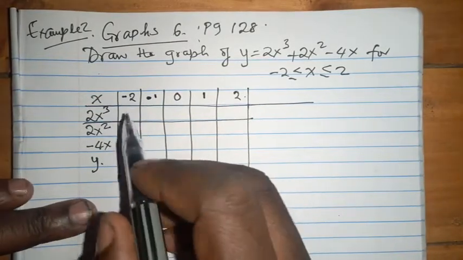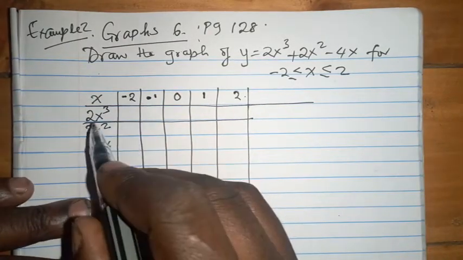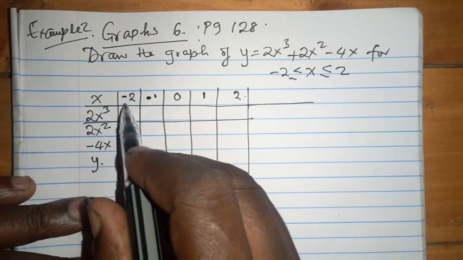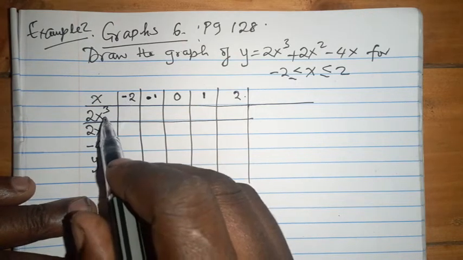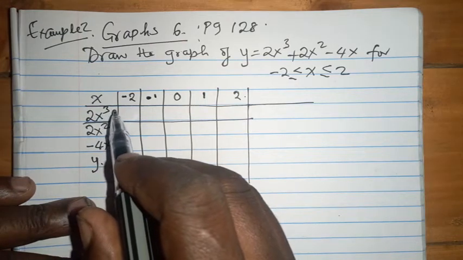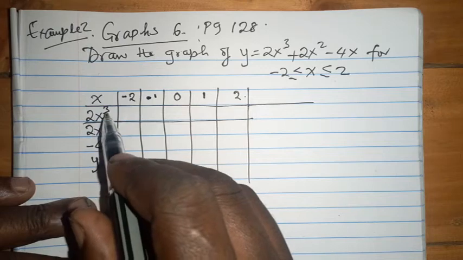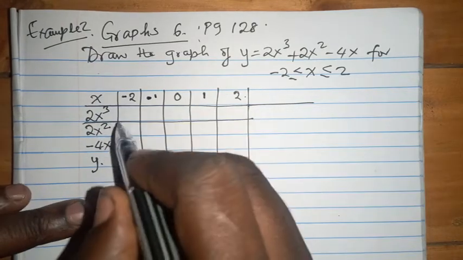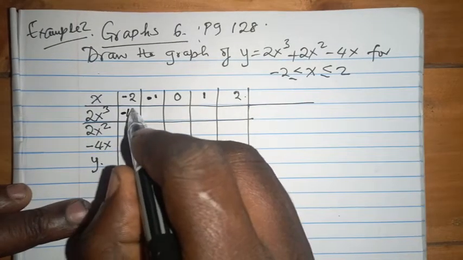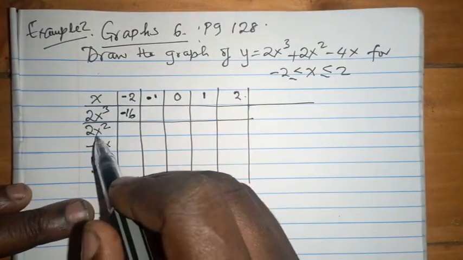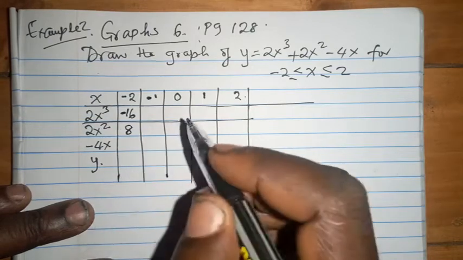When x is minus 2, 2x cubed: we agreed that when we have a negative number raised to an odd power, then the product is negative. So this is going to be minus 2 cubed, that is minus 8. Minus 8 times 2 is minus 16. Minus 2 squared here is 4. 4 times 2 we have an 8.